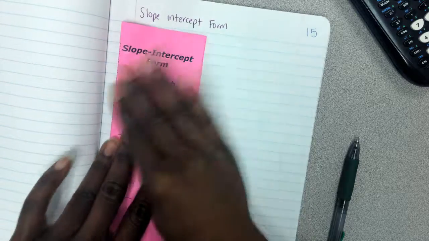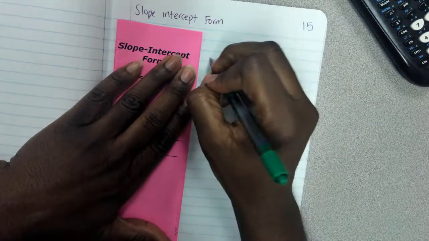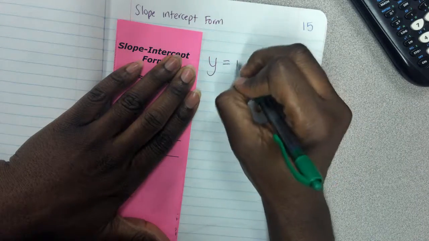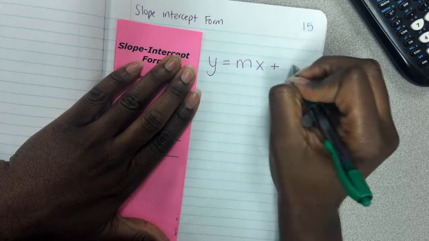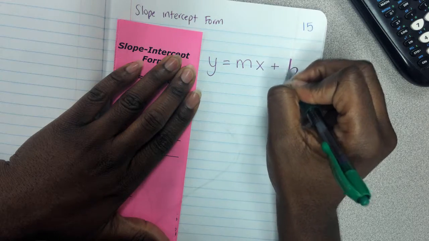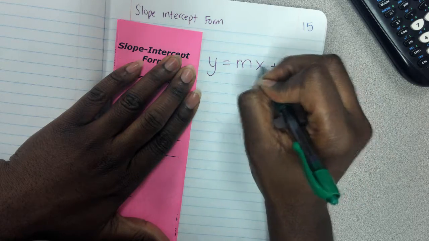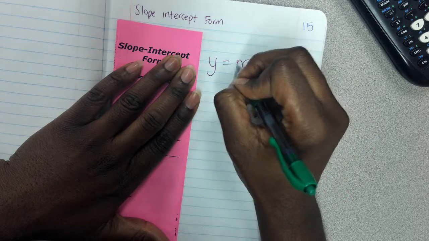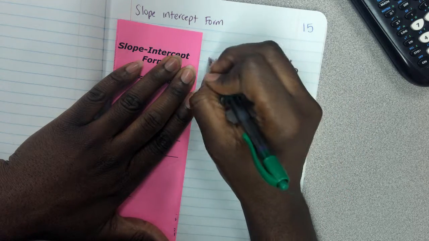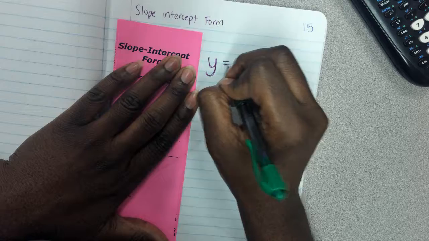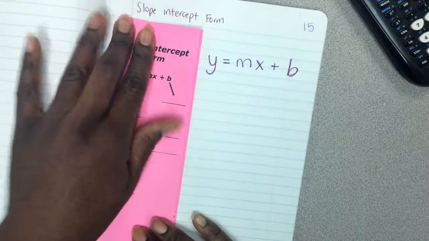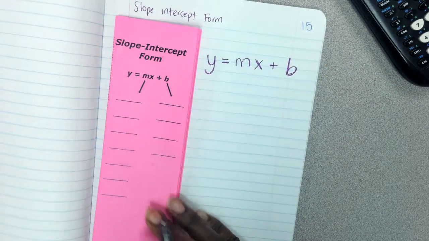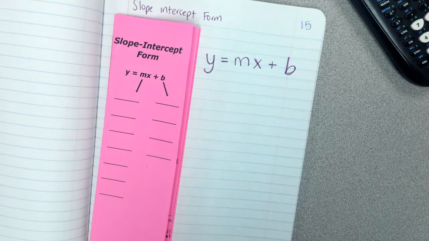Some of us also wrote y equals mx plus b right here. If you didn't, don't worry, you'll do that when I get back. So please get up, get your glue stick and do that. And then the substitute that you're being nice to, hopefully you're being nice, will give you the half sheet and you'll work on that. Have a good one.